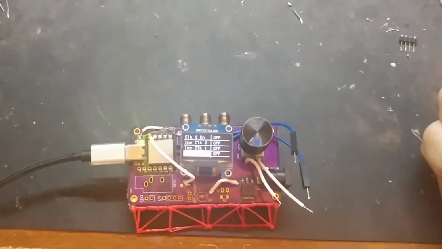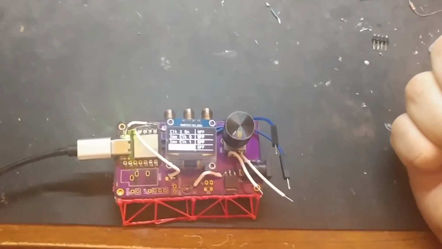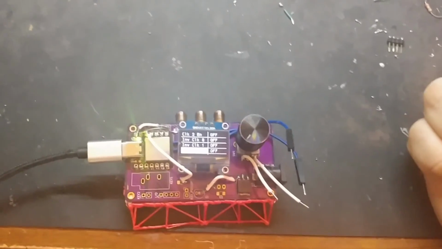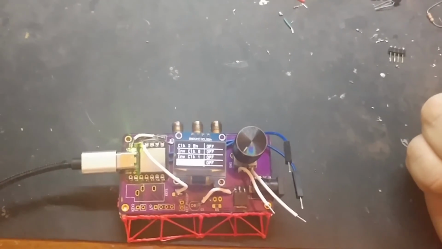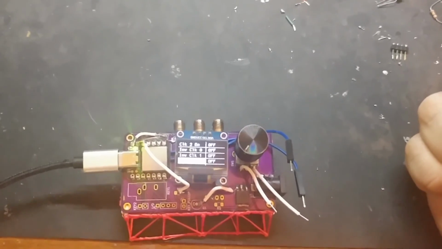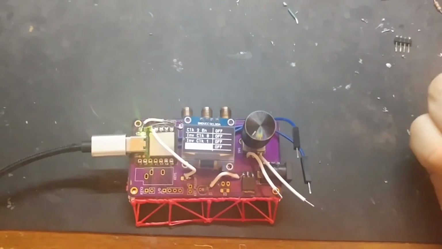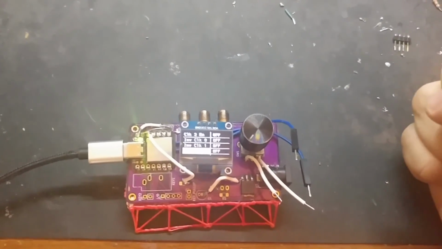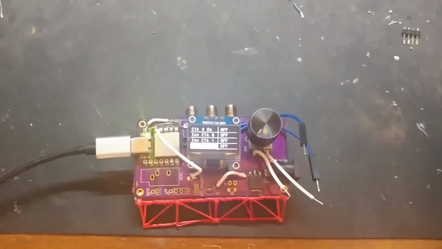So in general, it's a cheap benchtop VFO that you can program yourself, you can modify the UI, and it just lets you have complete control over your clock gen board without having to do a whole lot of programming. Anyway, I'll probably post the code in the video description. I can post the KiCAD schematics and files if anybody is interested.